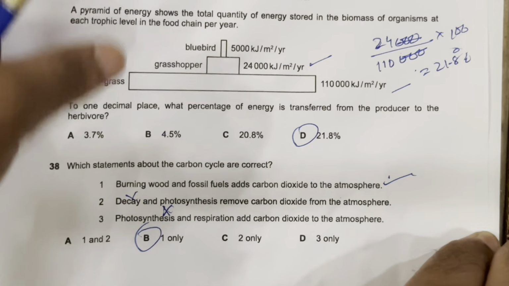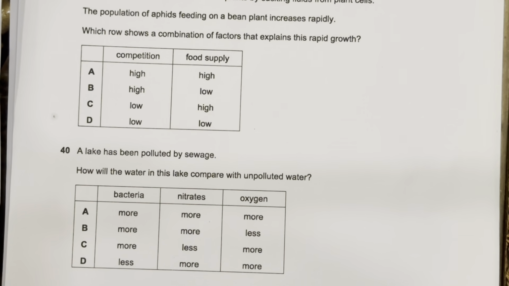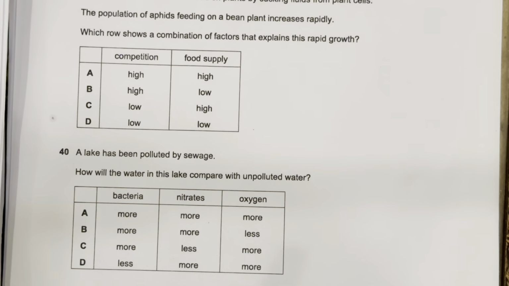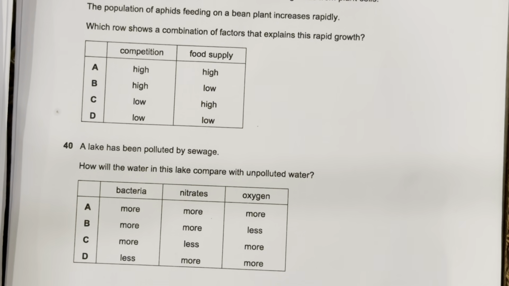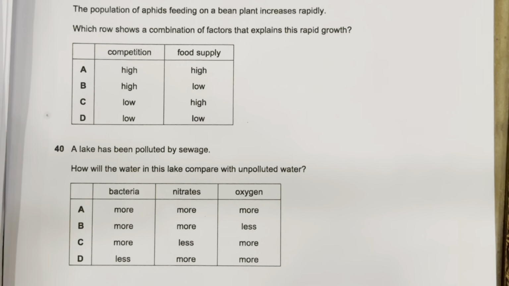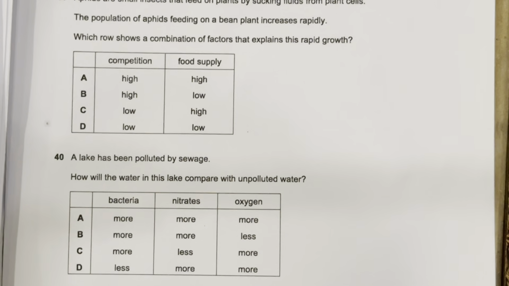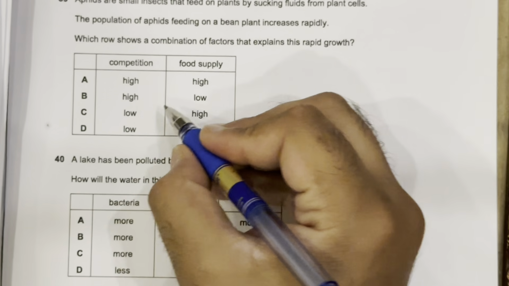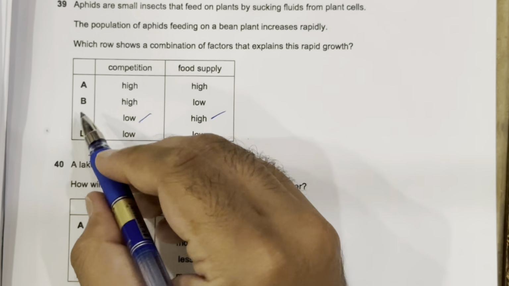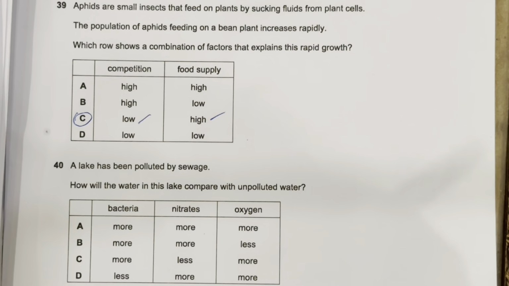Moving to question number 39. Aphids are small insects that feed on plants by sucking fluids from the plant cells. The population of aphids feeding on the bean plant increases. Yes, now you can see. Which row shows a combination of factors that explain this rapid growth? So competition would be low and food supply would be high. So these would be the conditions that will increase its population.